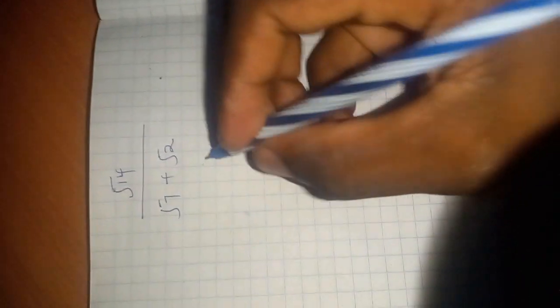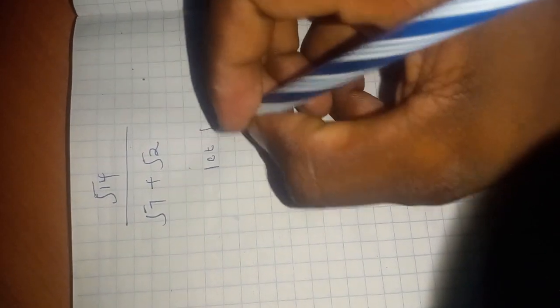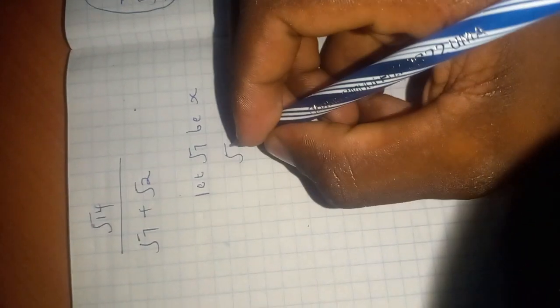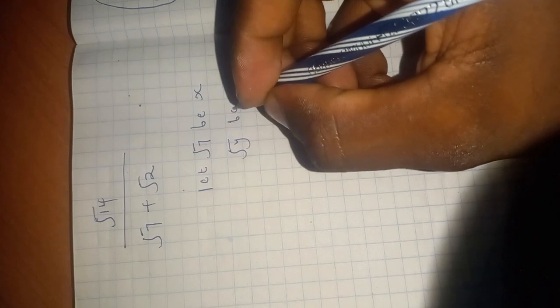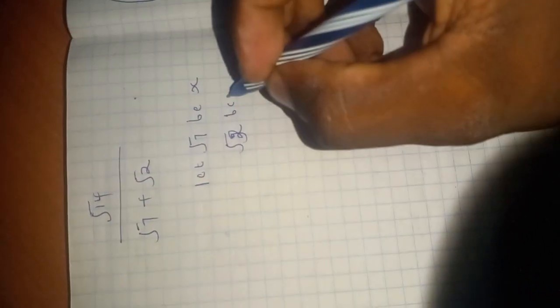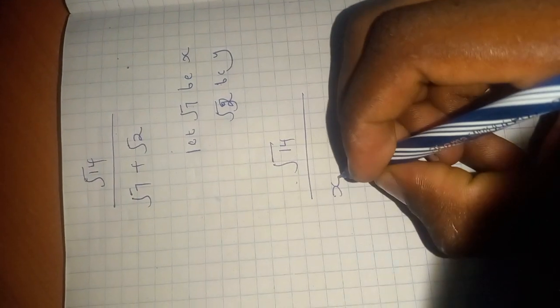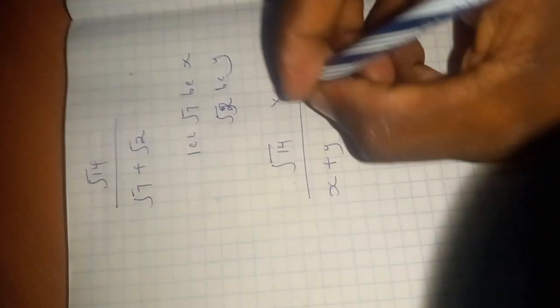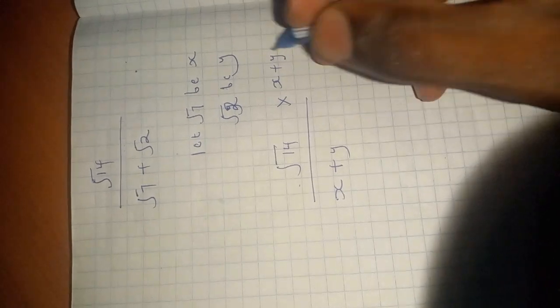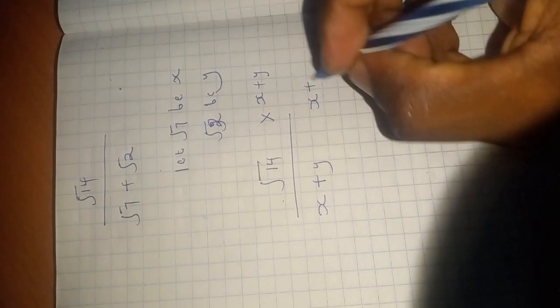So now let root of 7 be, for example, x. Let root of 2 be y. Then you go again, so it will be x plus y here. So you multiply by x plus y here.